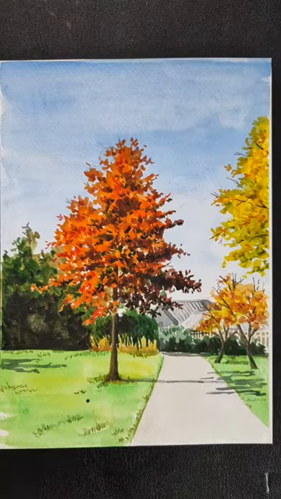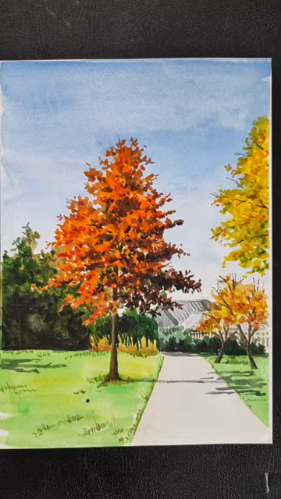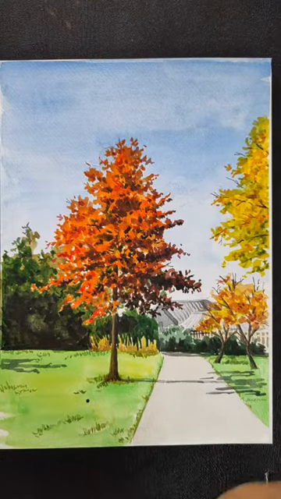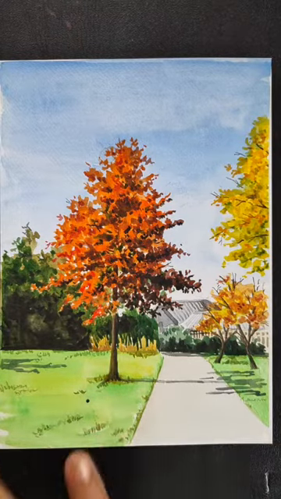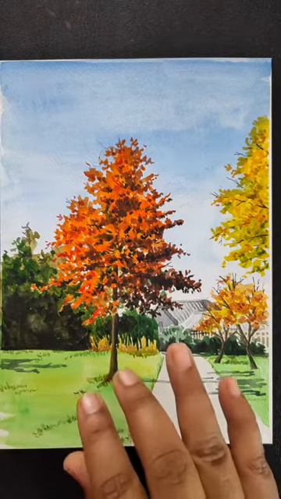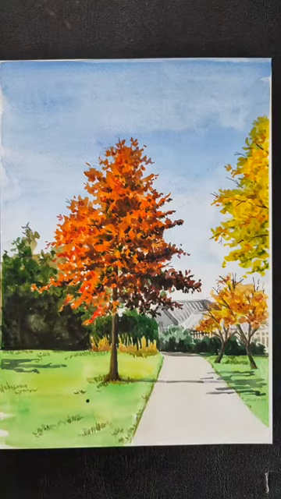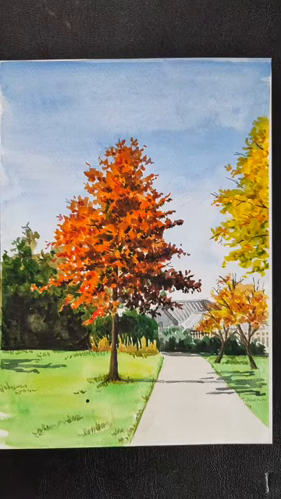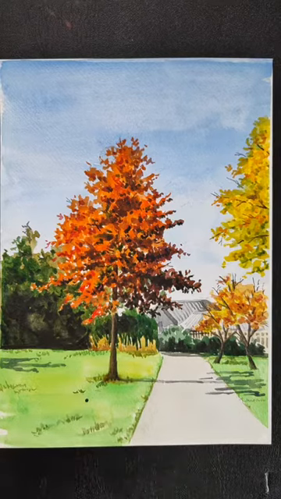The magic of the colors of fall, it just translates so beautifully on paper. I've done a few of these, and she's been asking me to do a live one using one of her references, and I thought that made sense. So here we are. This is one that I did recently, probably a day or two back.